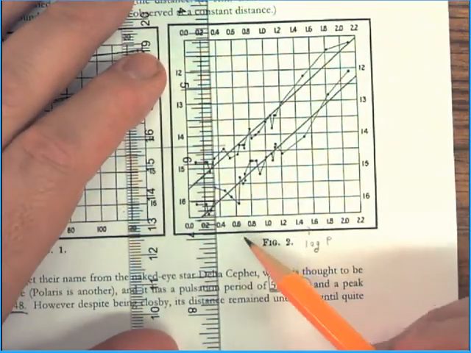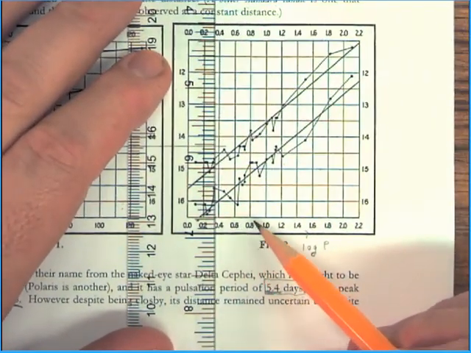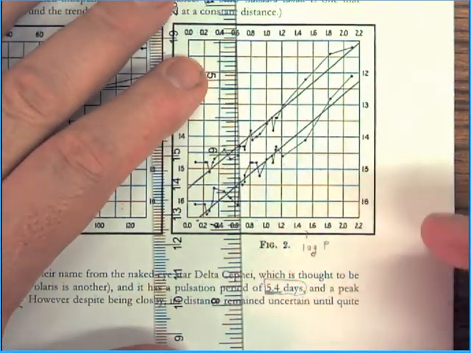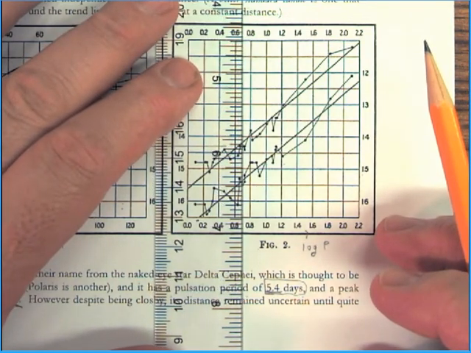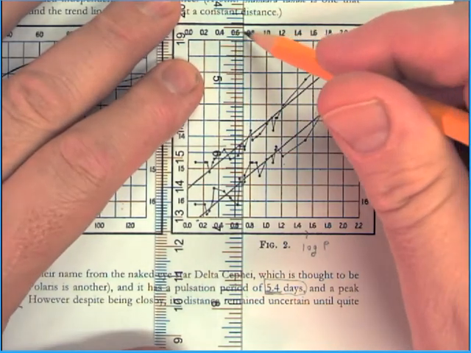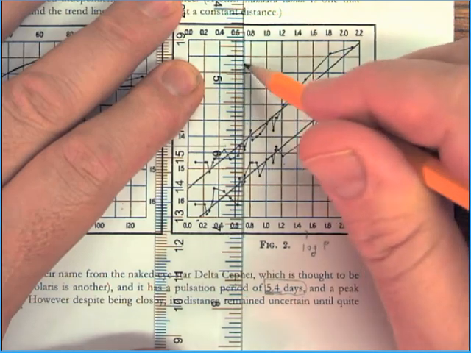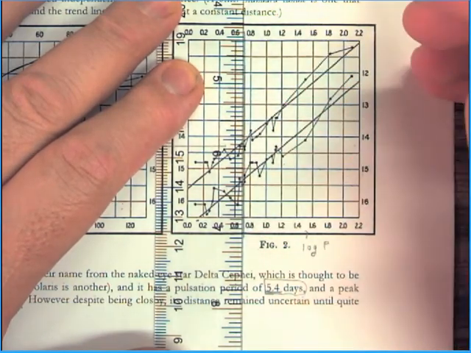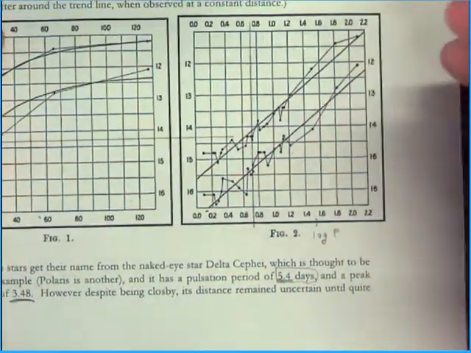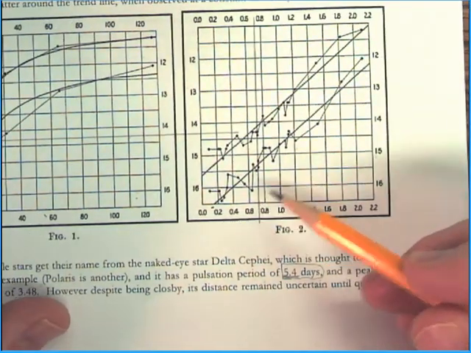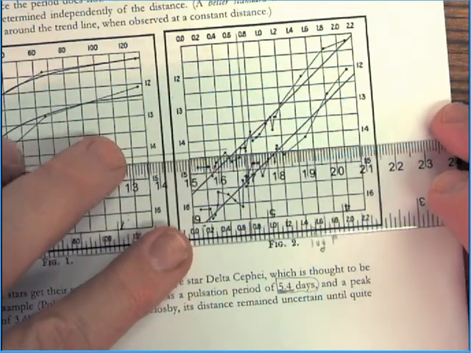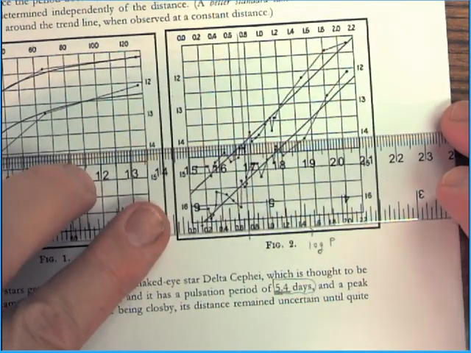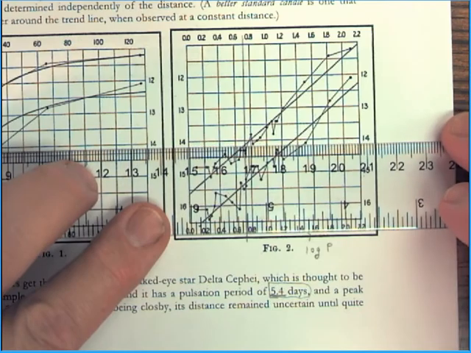This is 0.6, that's 0.8. So if I put it in between, but a little bit closer to 0.8, that should get us about 0.73. Yeah, it looks good. 0.73 is right here. Now, if I look where that crosses the line, remember we're looking at the line.